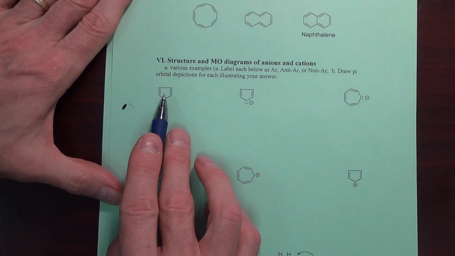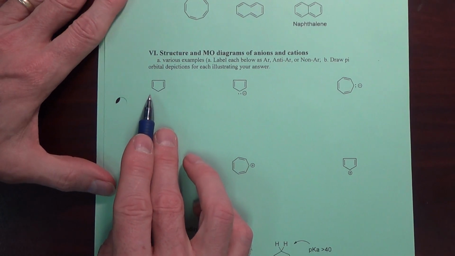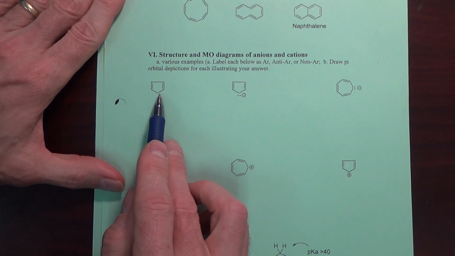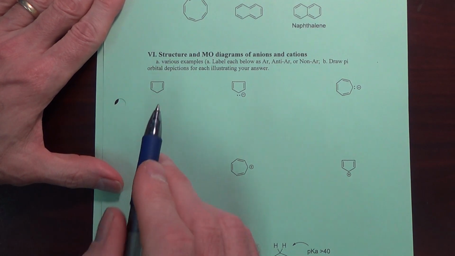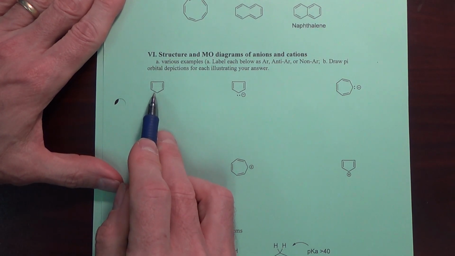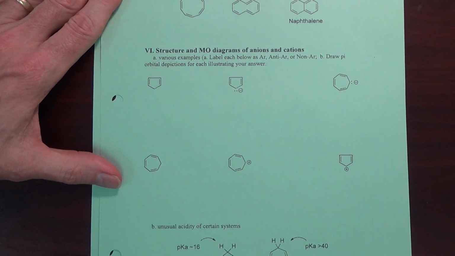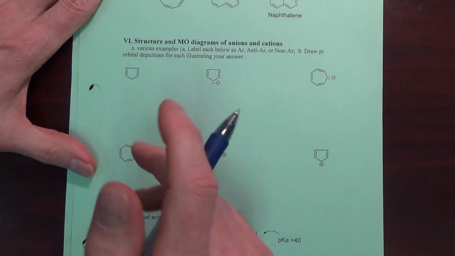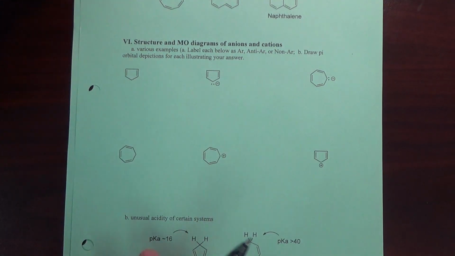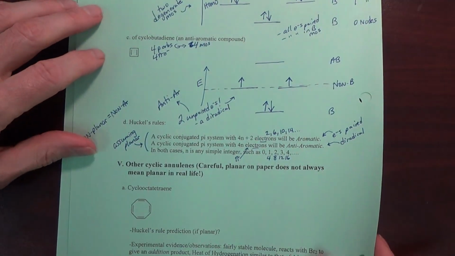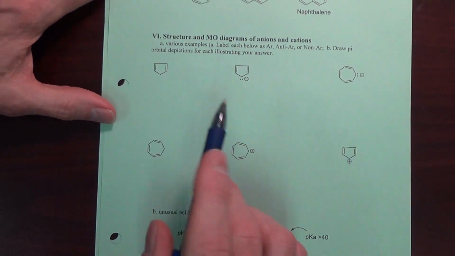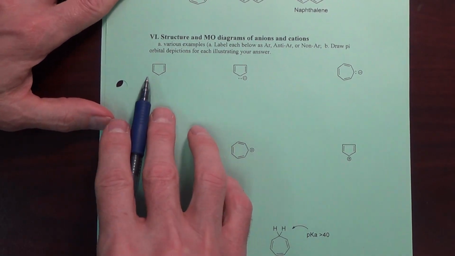Let's start with this 5-membered ring here. Cyclopentadiene, it's called. Okay, is it aromatic, anti-aromatic, or non-aromatic? Note that this is an odd-membered ring, 5-membered ring. Previously we were looking at even, 6-membered, 4-membered, 8. Okay, this is a 5. All right, 2 pi bonds.